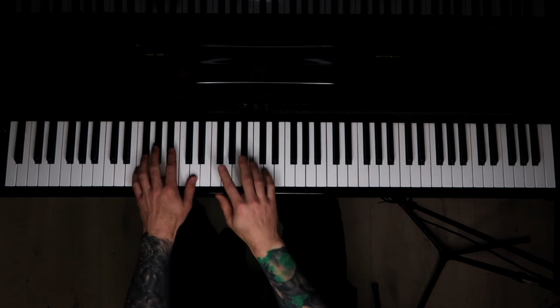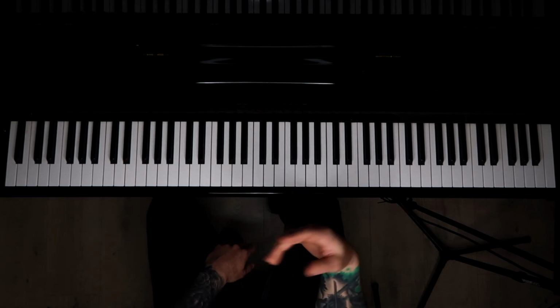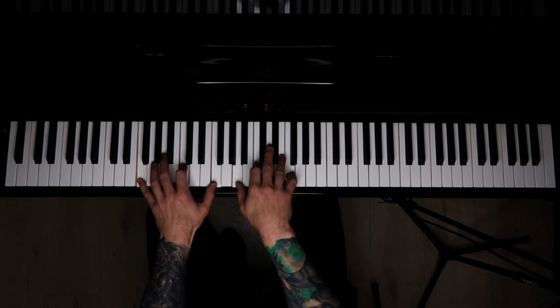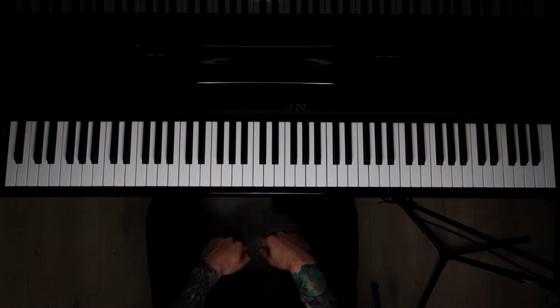That E flat goes to a B flat, which resolves to F. And there's a little breakdown of Hey Jude by the Beatles.